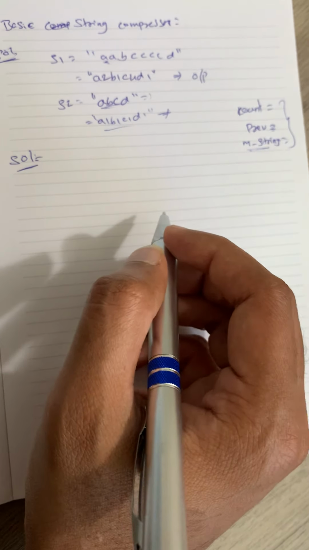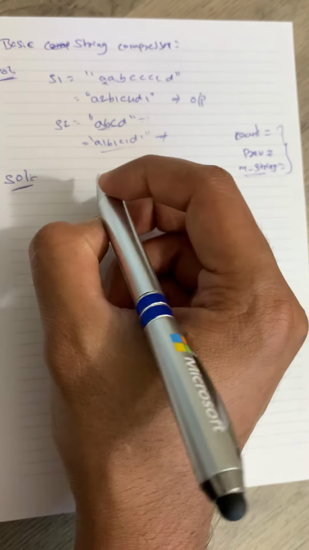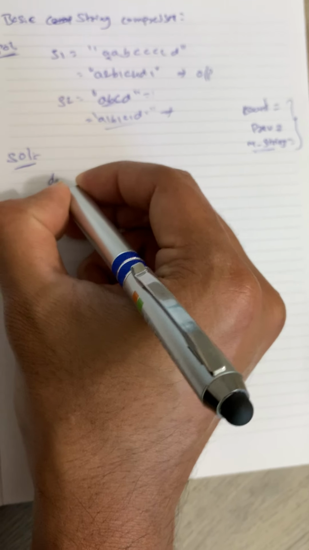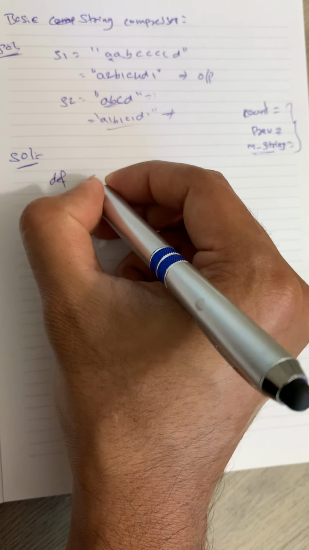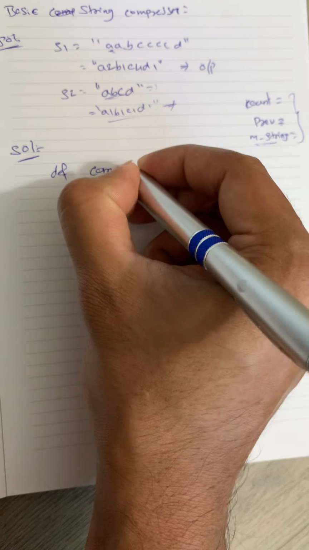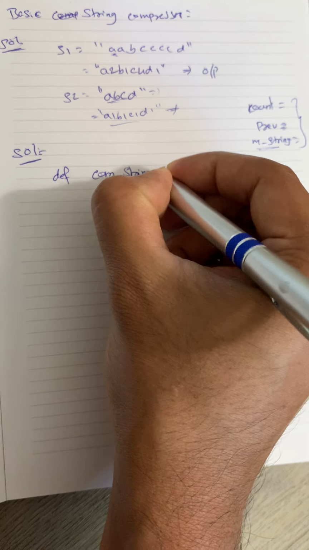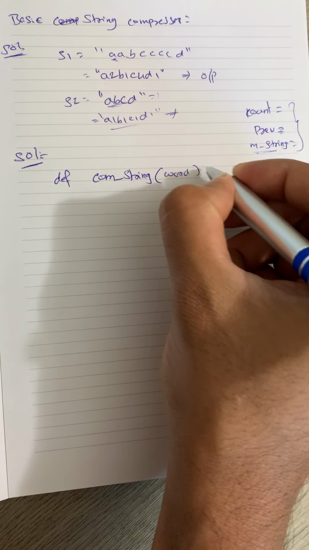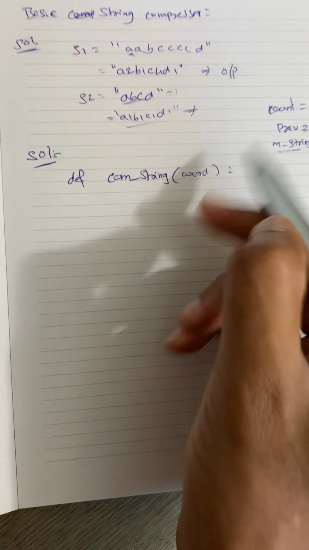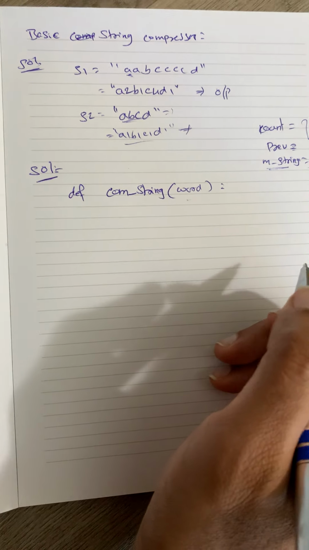So the function will be something similar to def string compressor. I will call it com string. This is going to take word as input, so this is our input string.